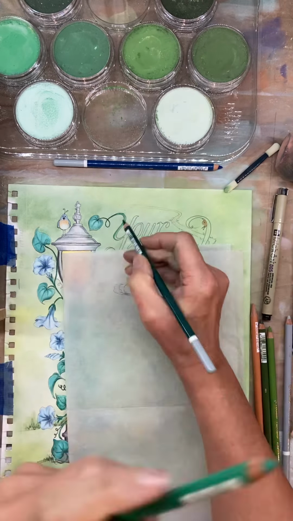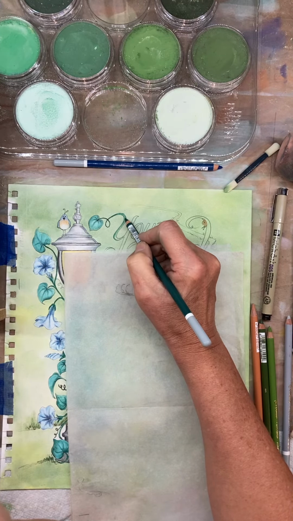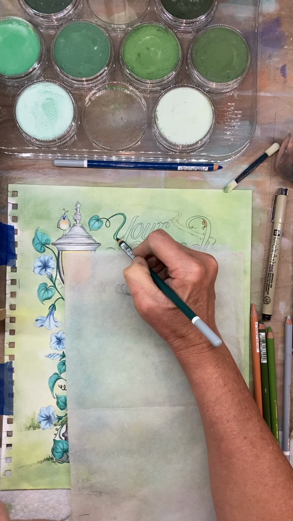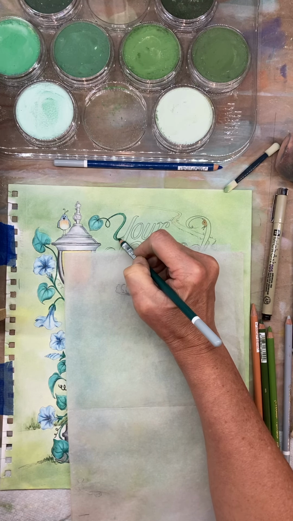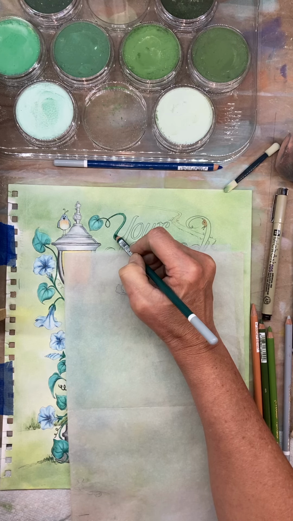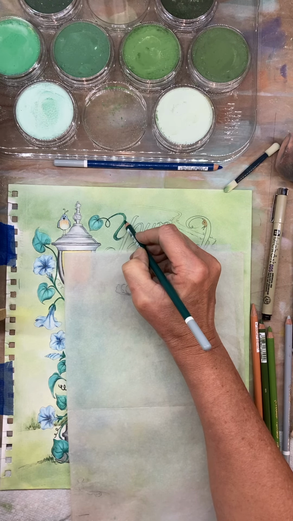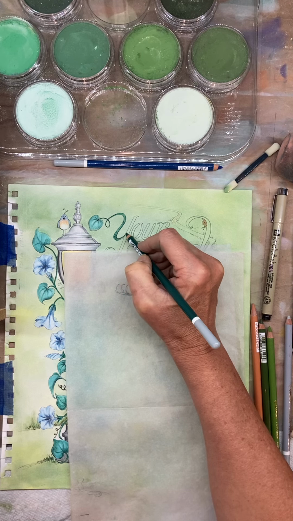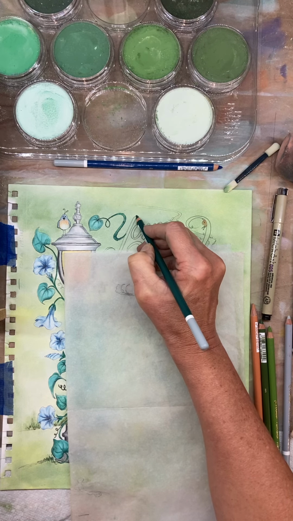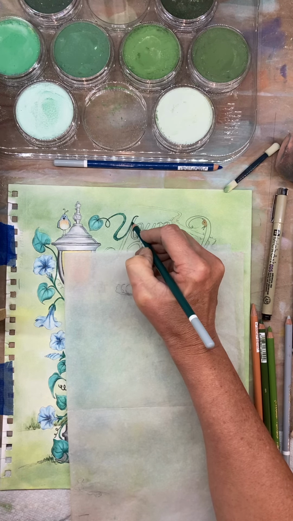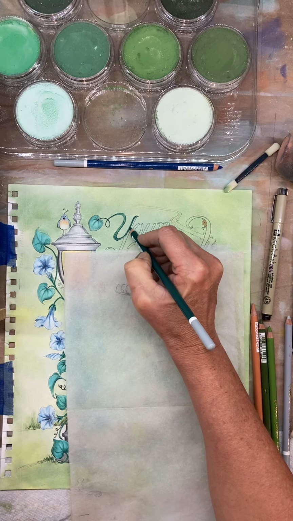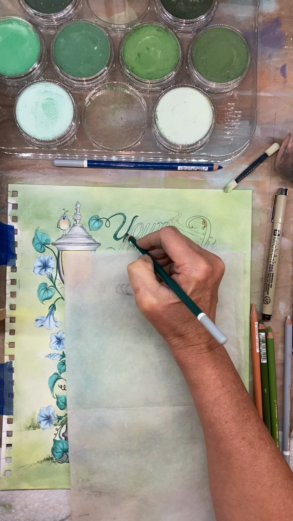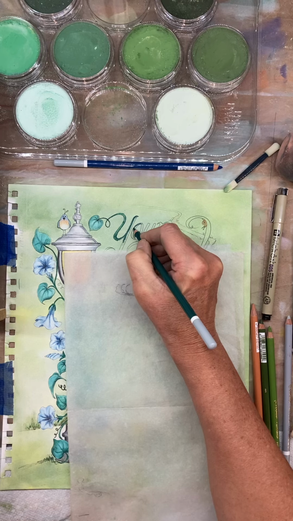And then, just like I did with the vine over there, I do it a little bit two-tone. I'll do a little green, and then I'll do the darker green, just to give it some interest. So I'm going to do that over the entire word. I'm just going to do this one entire word so you can see.